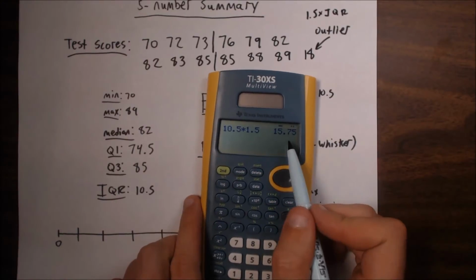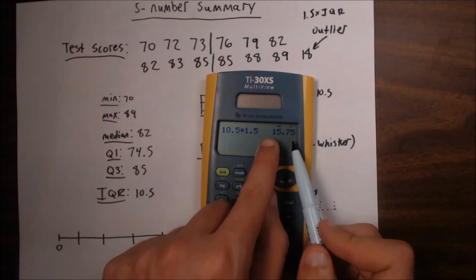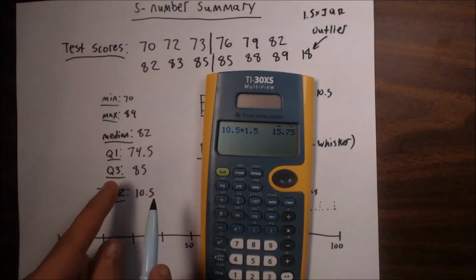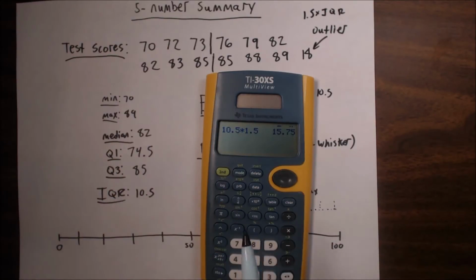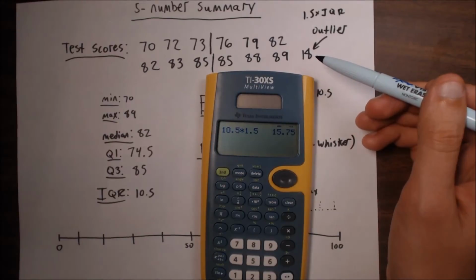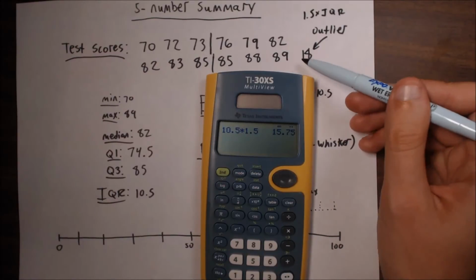So that means if I go 15.75 units above 85, that's 100.75, and if I go 15.75 below Q1, that's about 59, okay? Anything below that number or above this number would be an outlier. So in this case, clearly 18 would be an outlier. It would only need to be less than about 59, and this is way below 59.